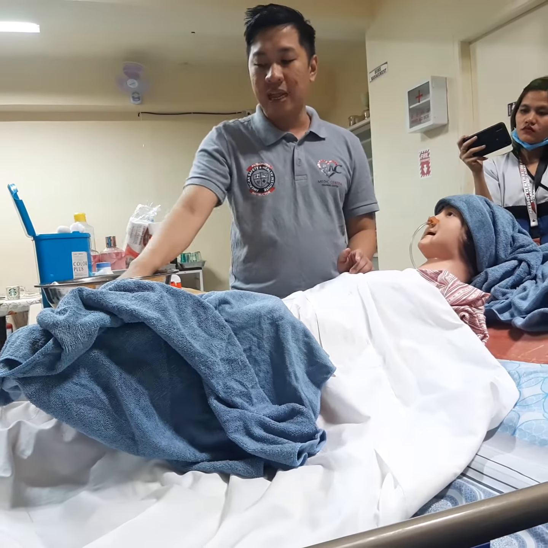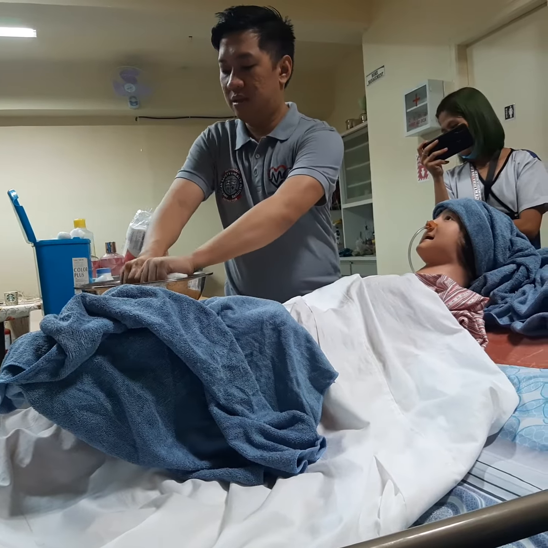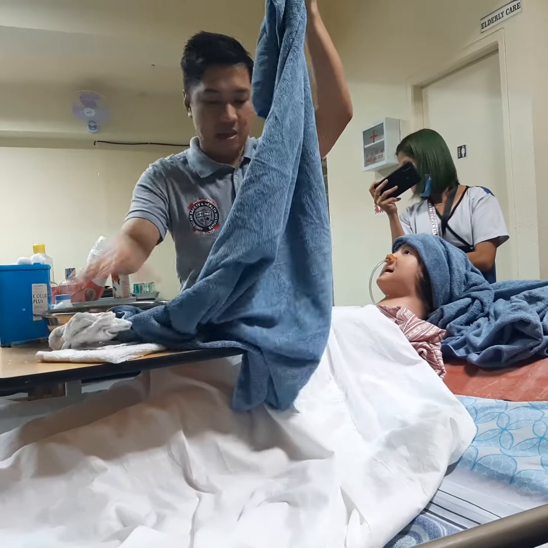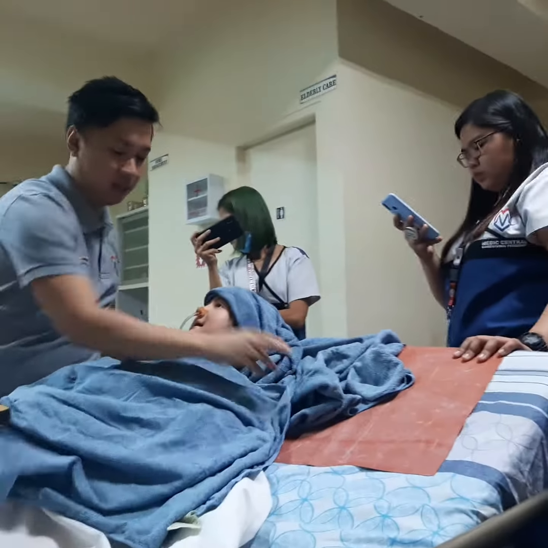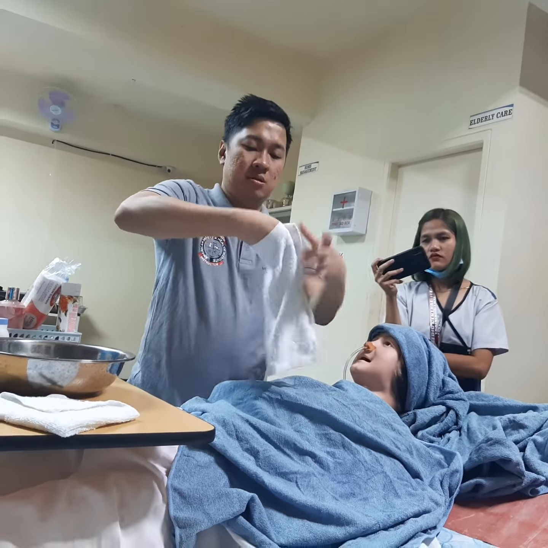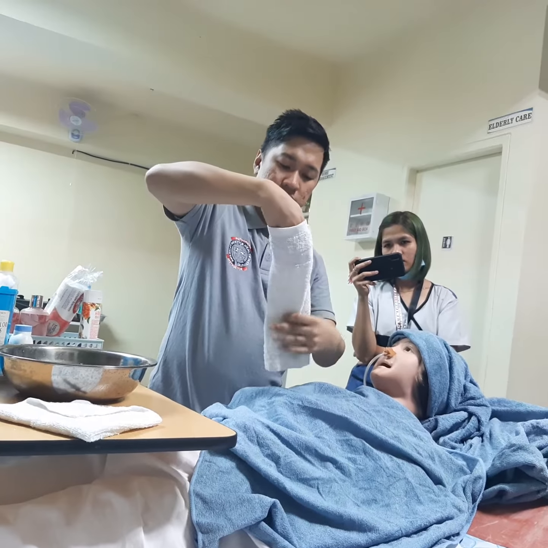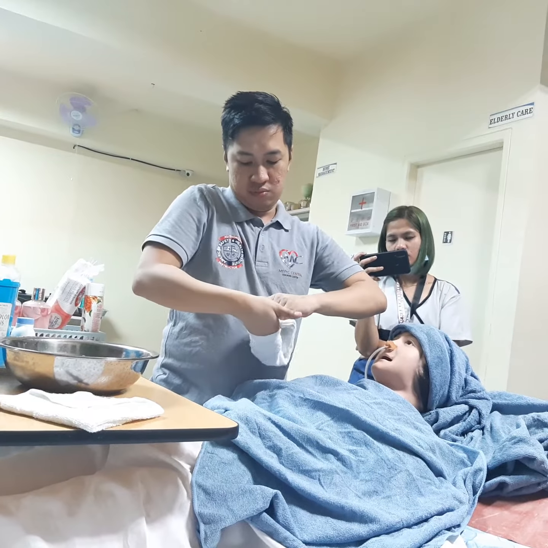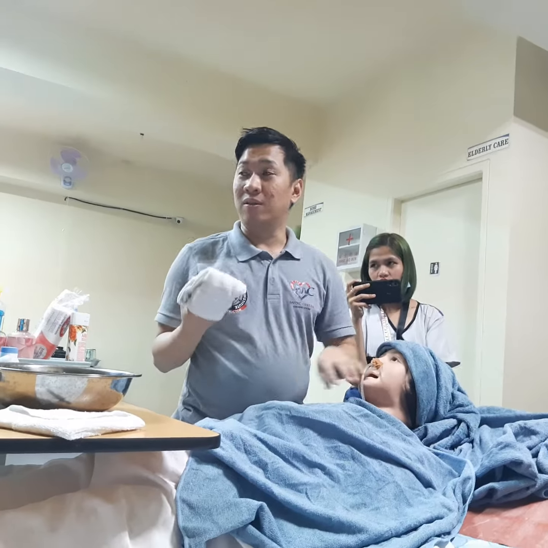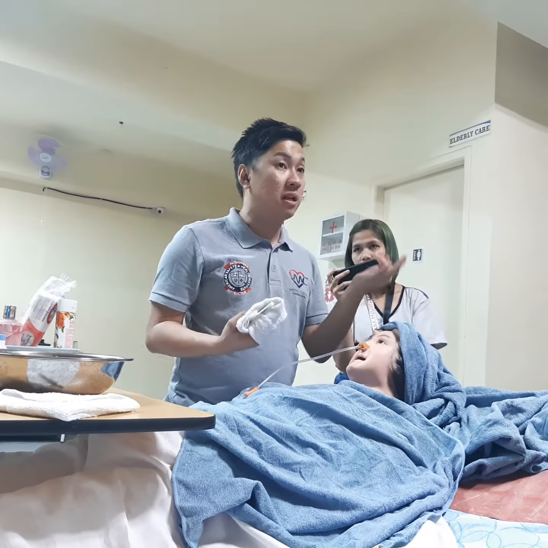So, use a towel, a washcloth, okay? And then place a towel sa chest ng pasyente natin. And then you will now make a mitten. Ang pangit ng mitten ko, ayusin ko lang. Okay. Wala pang sabon. Okay? So, ang una mong gagawin is to clean the forehead first. So, wash, soap, rinse. So, tubig muna.